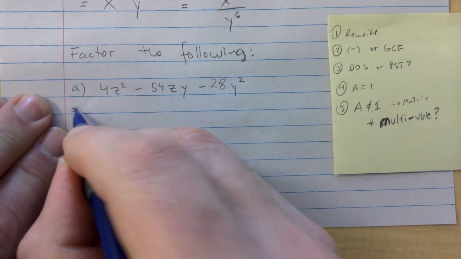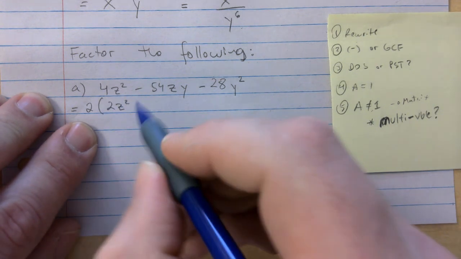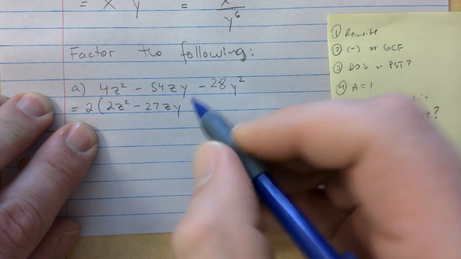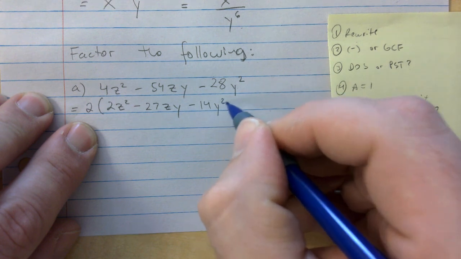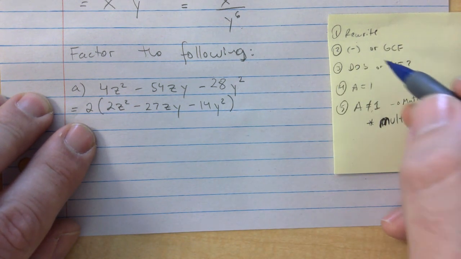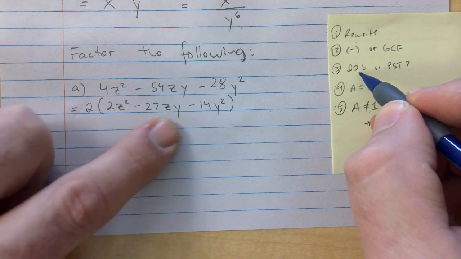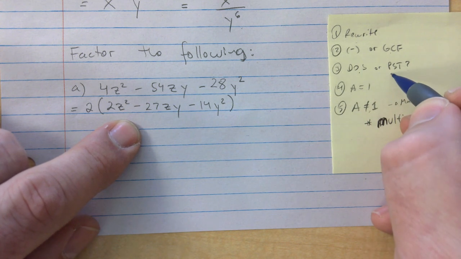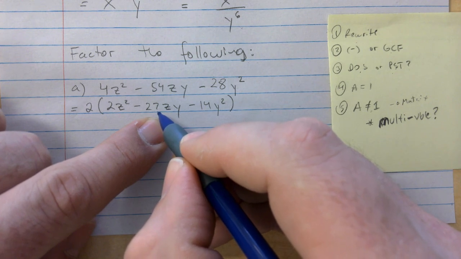So you go like this, equals 2, that's 2z squared minus 27zy minus 14y squared, like that. So you did the GCF part, great. Is it a DOS? Definitely not, because there's 3, right? Difference of squares is just 2. Is it a PST? The middle isn't even, right? So it can't be a PST.